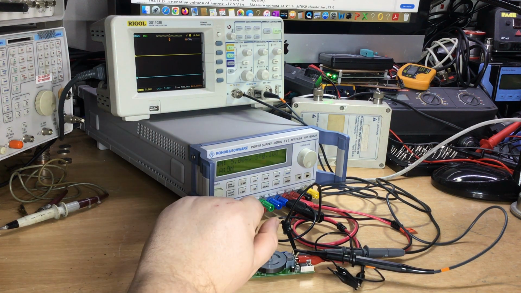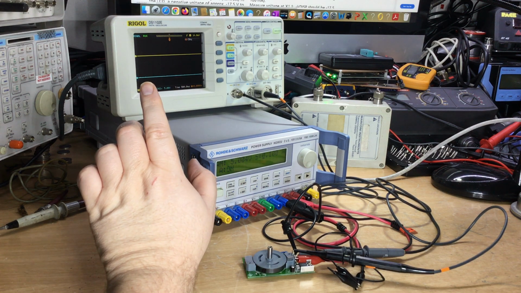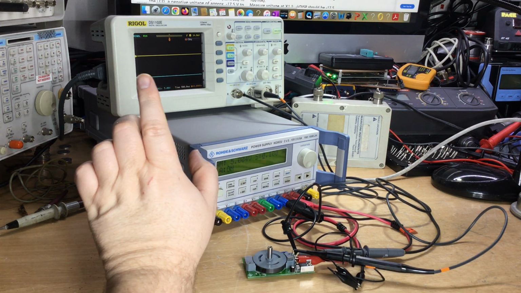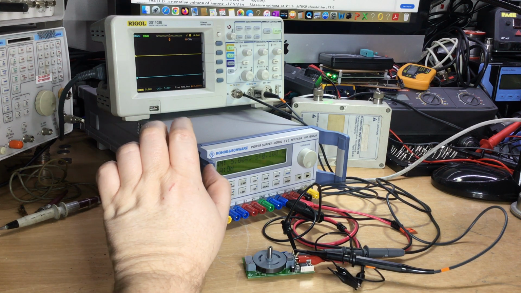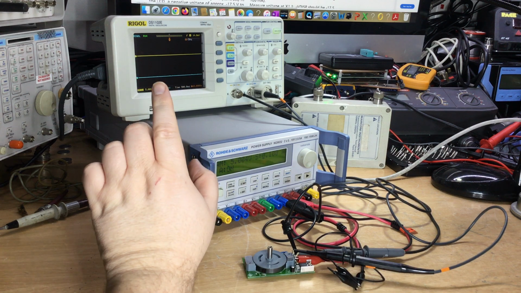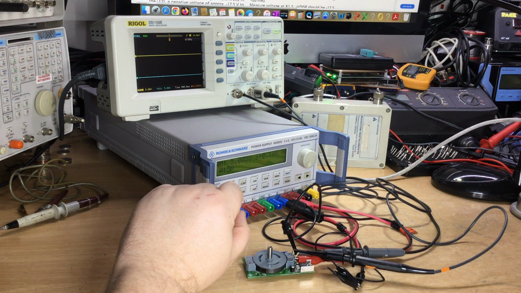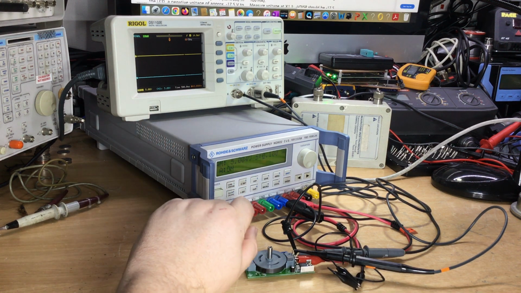They'll be displayed out of phase, or should be, but essentially the pulse train should be identical in amplitude and frequency, but out of phase on either the amber trace or the blue trace. So anyway, we'll see what happens.